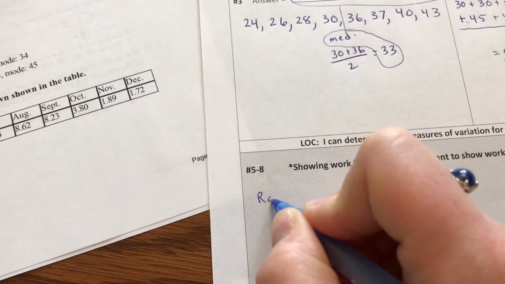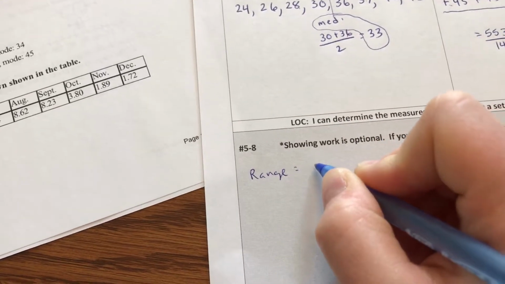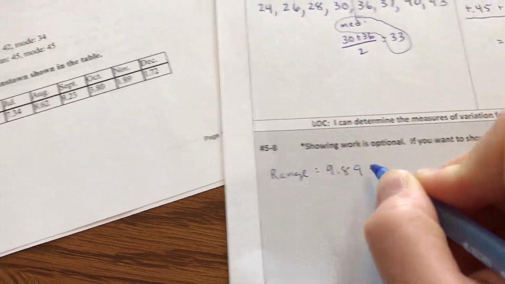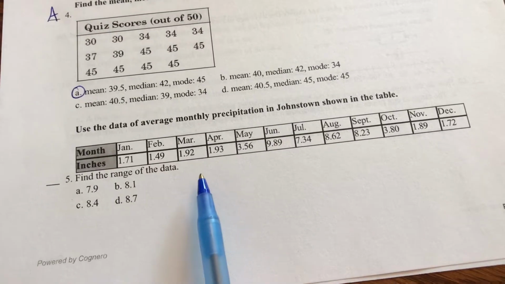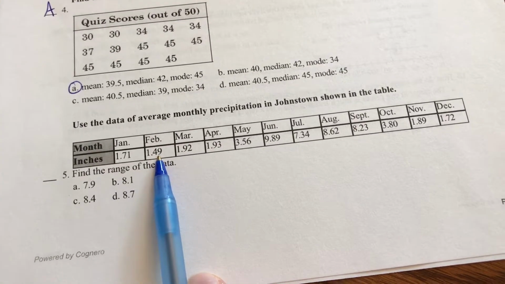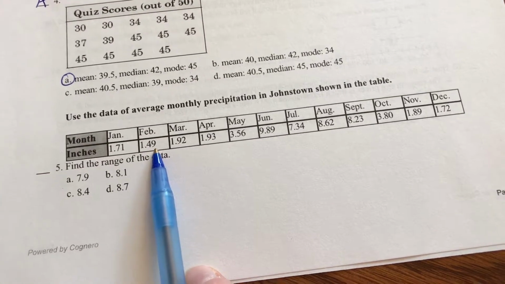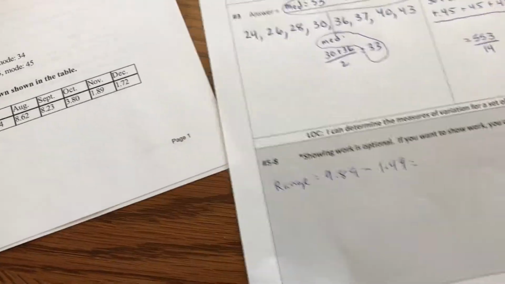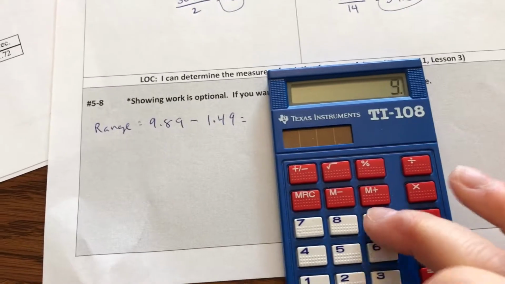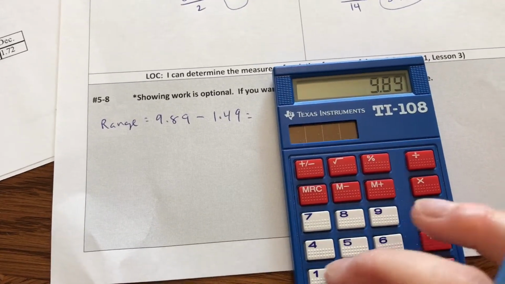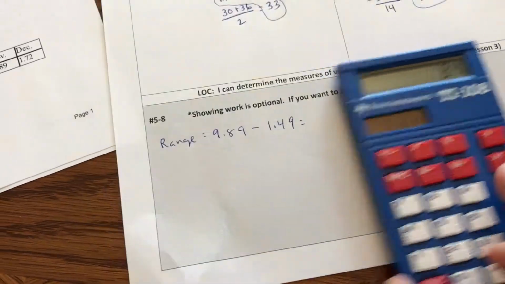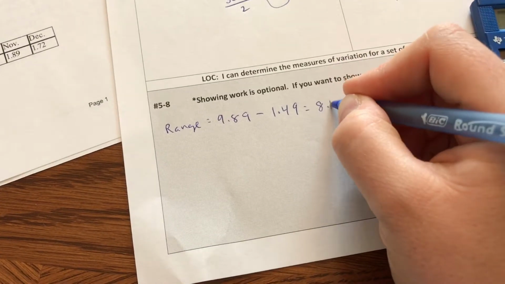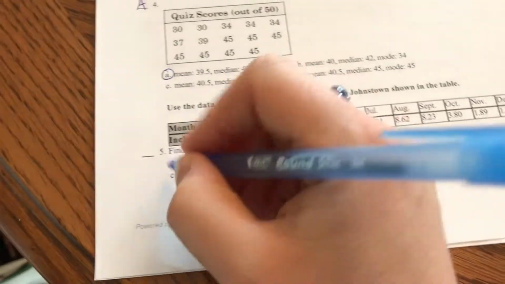So for range, I'm going to show my work here, 9.89 minus the lowest number, which looks like it might be 1.49. I don't see anything lower than that. So minus 1.49. My range is 8.4. And that would be C.